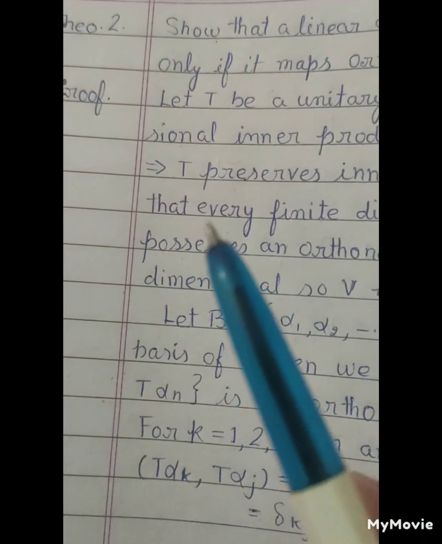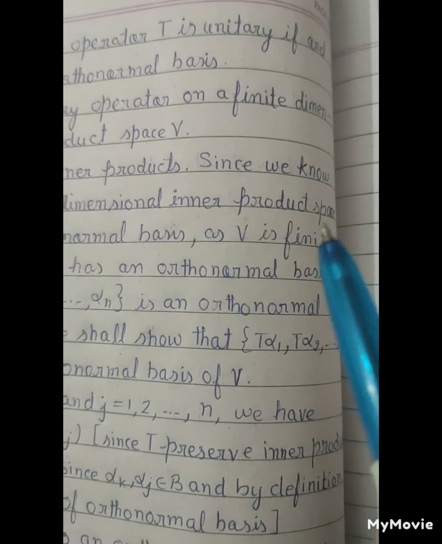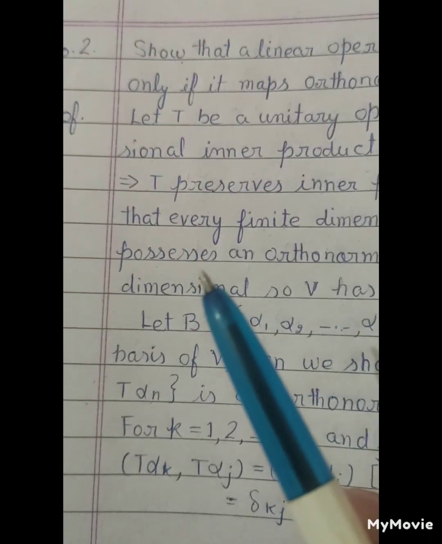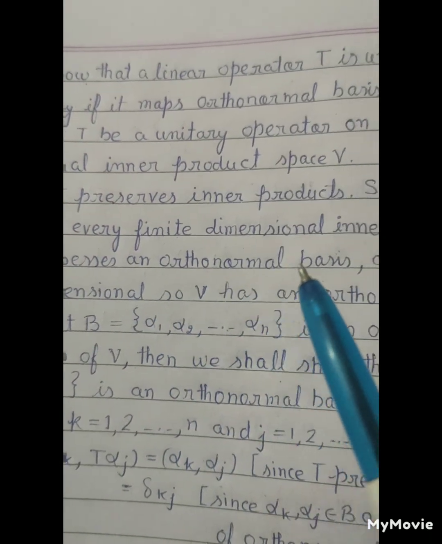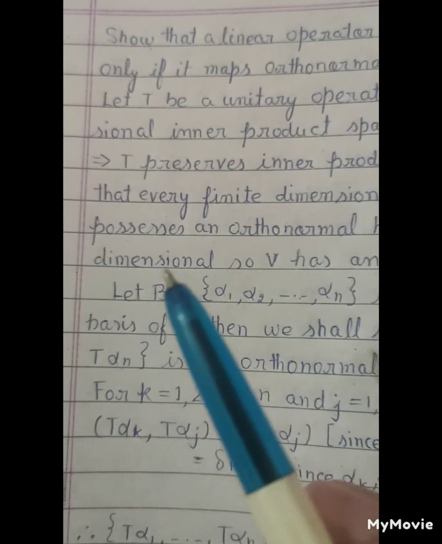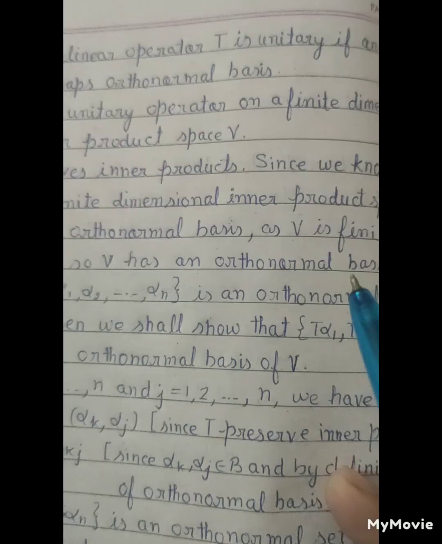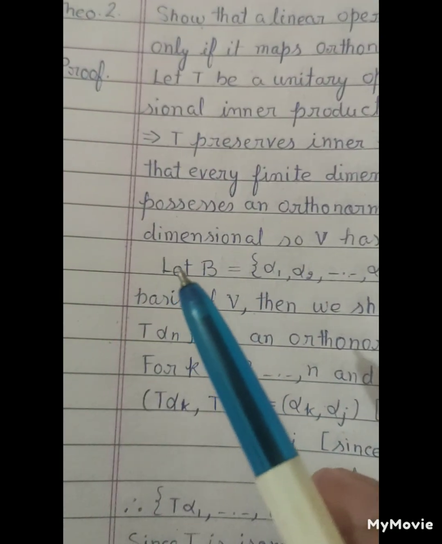Since we know that every finite dimensional inner product space possesses an orthonormal basis, and V is finite dimensional, so V has an orthonormal basis.